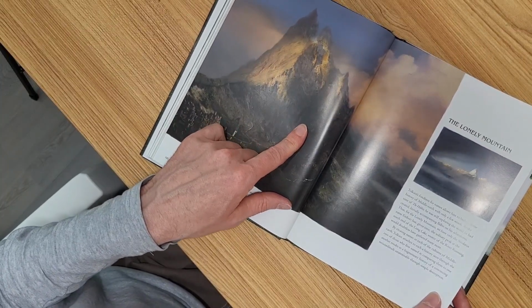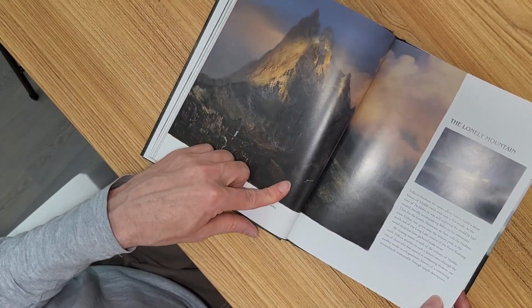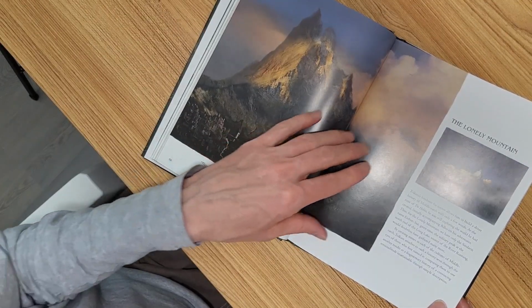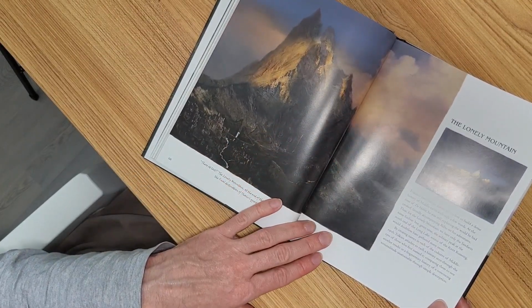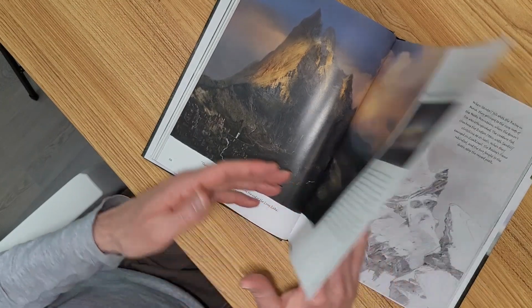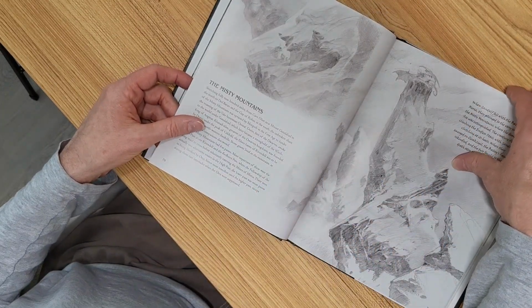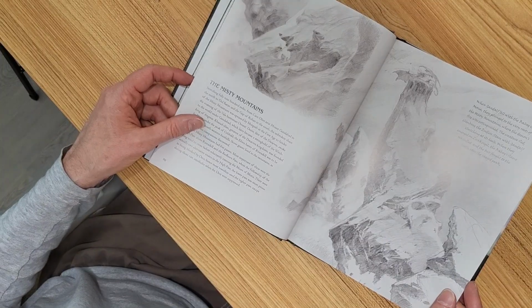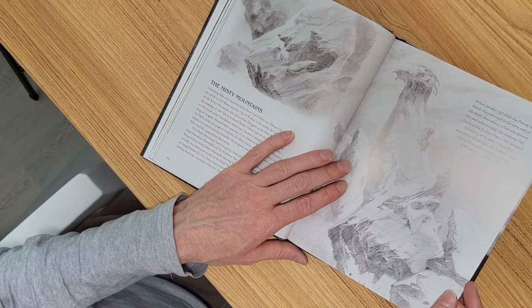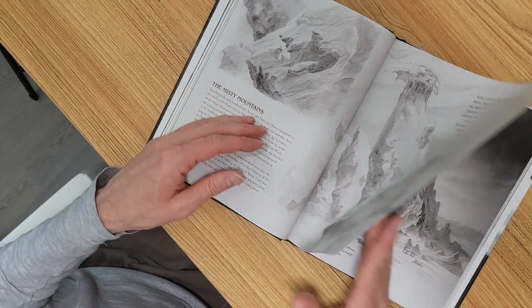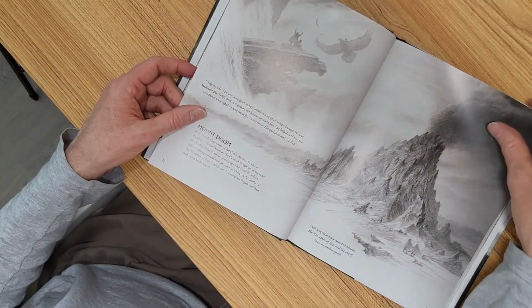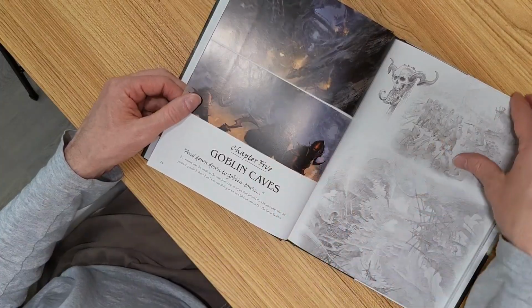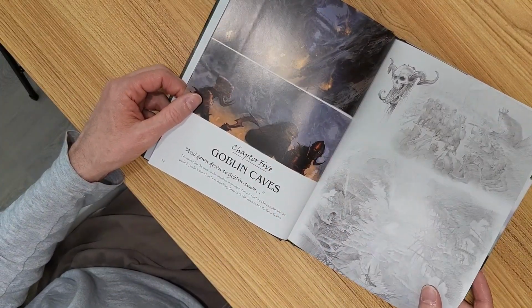You can do a painting, but yeah, very photorealistic. Misty Mountains. Yeah. Goblin caves.